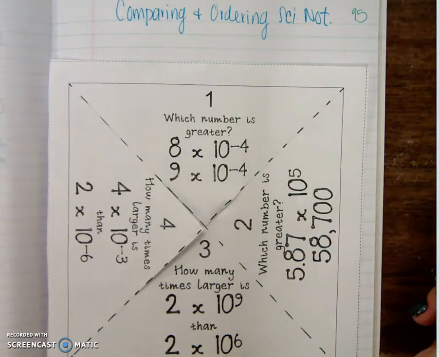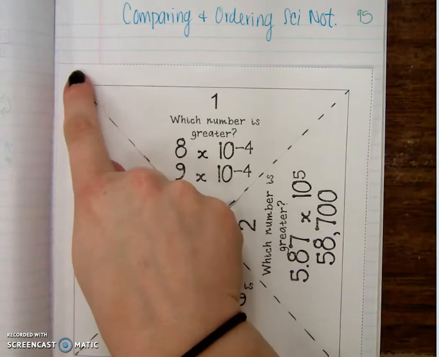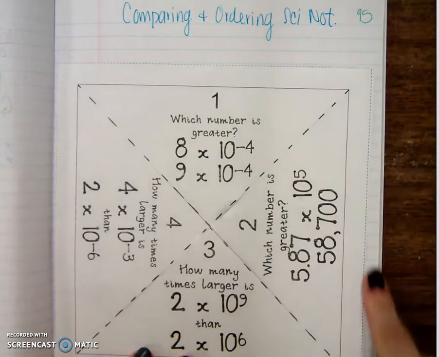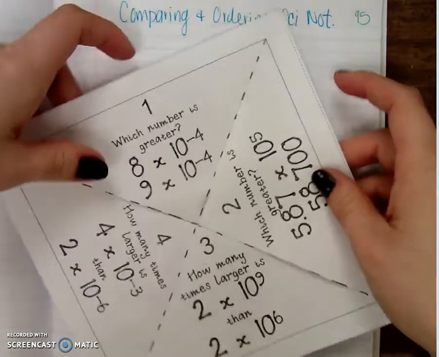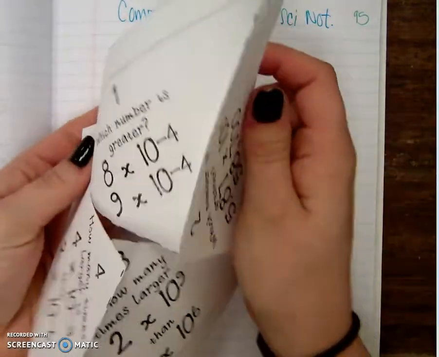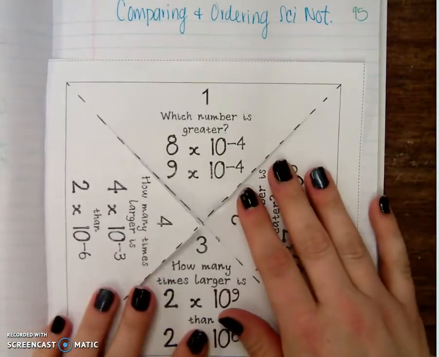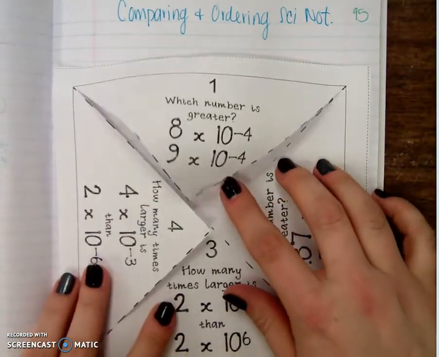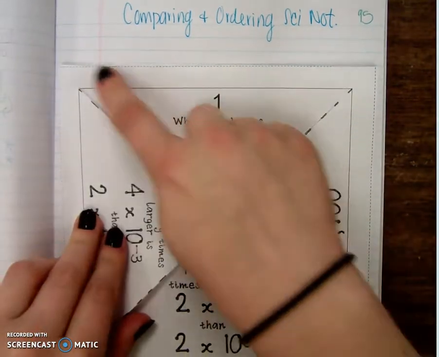This lesson is on comparing and ordering numbers in scientific notation. You should have your foldable one-sided. Go ahead and make sure you cut along the outside dotted line. And then what I did is fold and then made slits along the dotted line on the inside so that then I have 4 flaps that I can open. Don't cut all the way because then you won't be able to glue anything down.